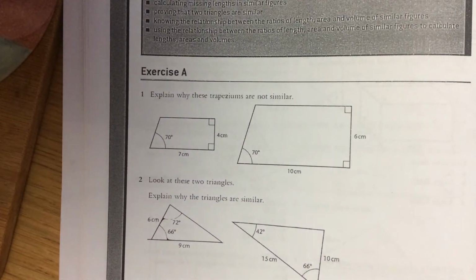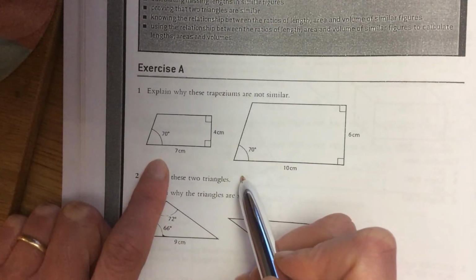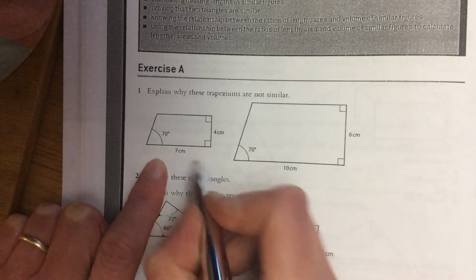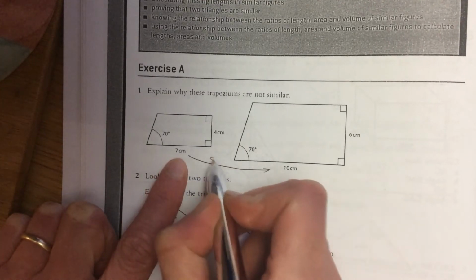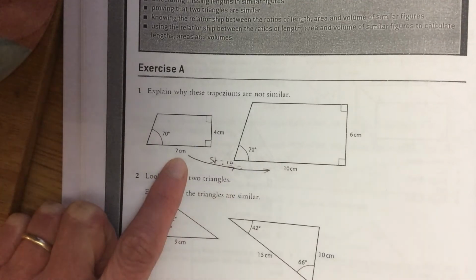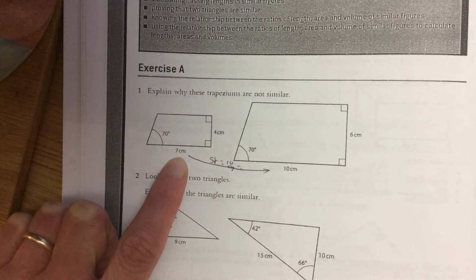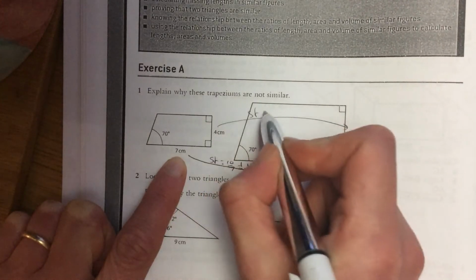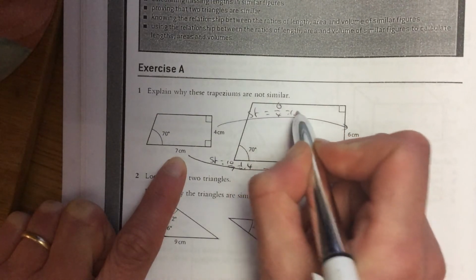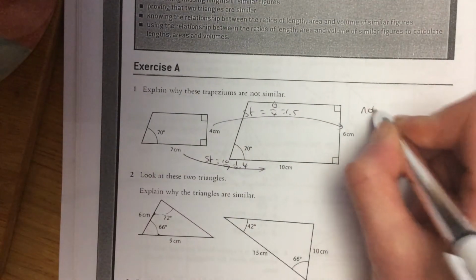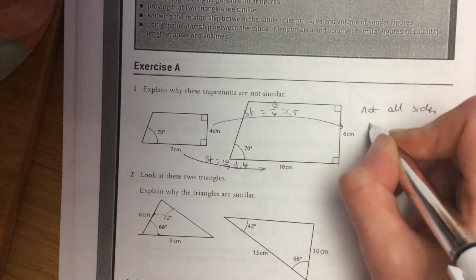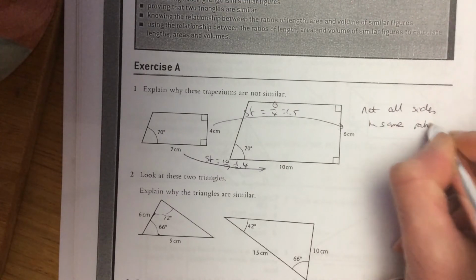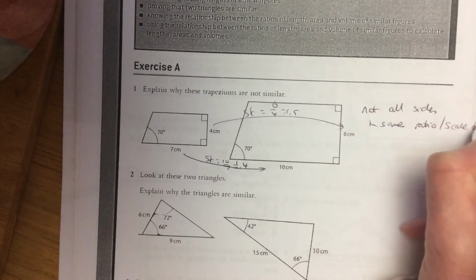Okay, having a look at this one here. Explain why they're not similar. Now, if you look at the sides, the scale factor here is 10 over 7. So 10 divided by 7 is 1.4 something. Look at this one. Scale factor is 6 over 4, 1.5. So you can say not all sides in same ratio, or if you prefer, scale factor.